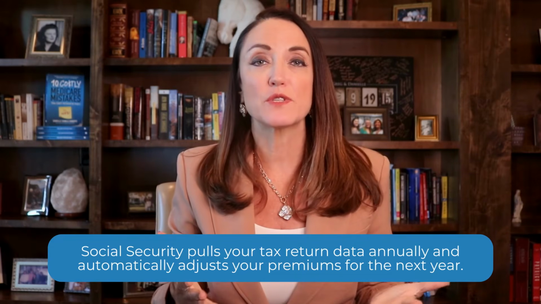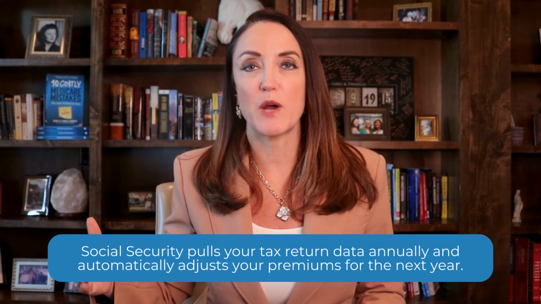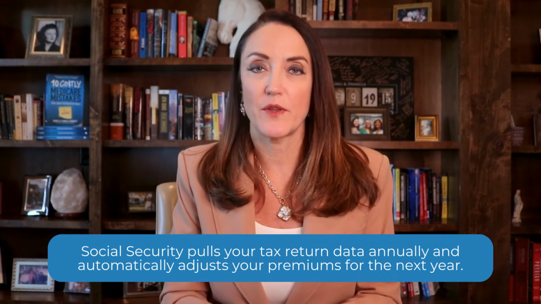The good news is that Social Security pulls your tax return data annually and automatically adjusts your Part B premium for the next year based on those numbers. So if you had a blip year where your income was unusually higher than usual, your Medicare premiums will likely only be affected for that 1 year. As soon as they see on the next tax return that your income went back down, Social Security will automatically adjust your Part B premium back down as well. They will mail out a new benefit determination letter to you every year, usually in December, to let you know the premiums they have calculated for the next year.